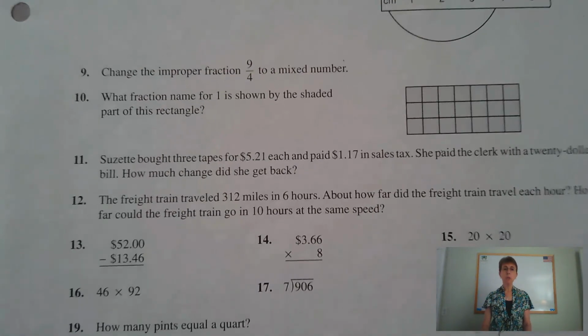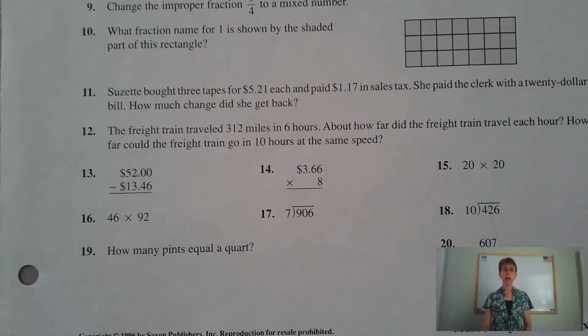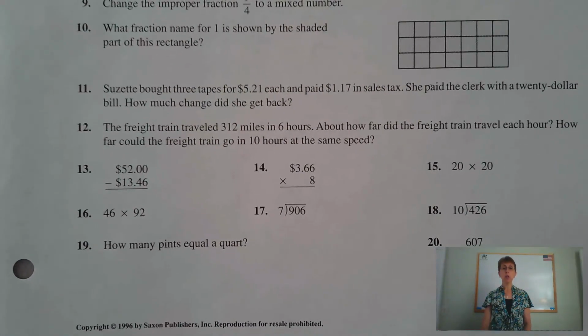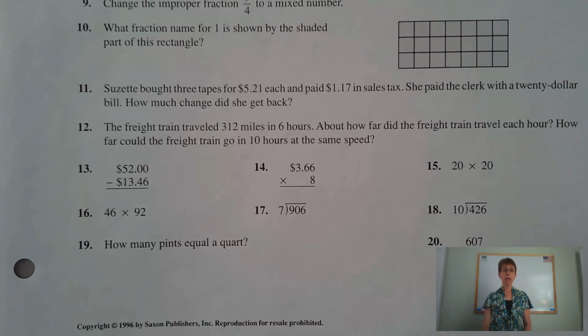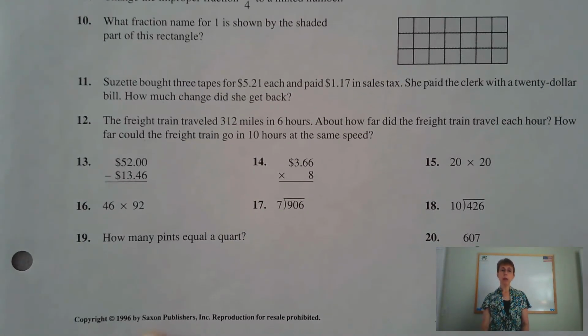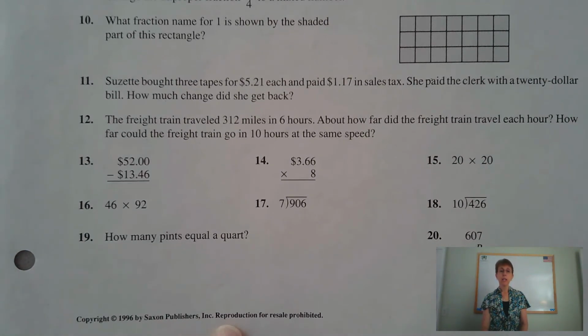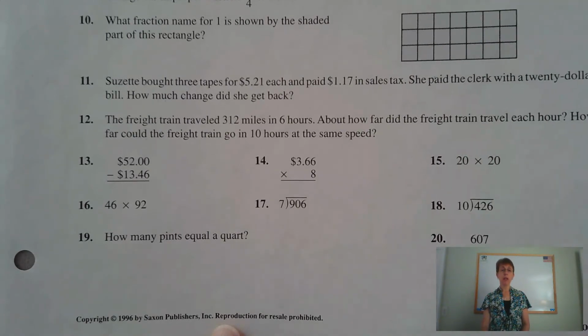All right, then down below you have your computation. Number 13, you're subtracting money. Number 14, you're multiplying money. Number 15, multiplying. It's also multiples of 10. 16, multiplying. It's written horizontally. You may write it vertically in order to work through it correctly. 17, you have division. 18, you have division by 10.